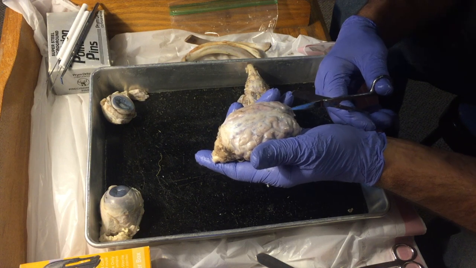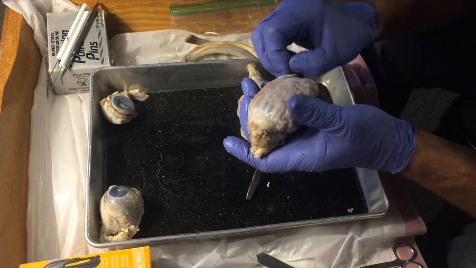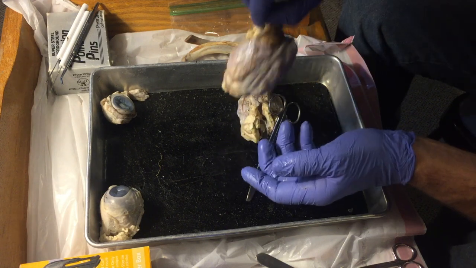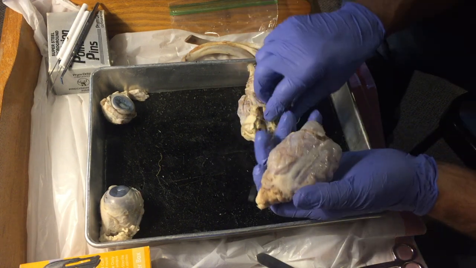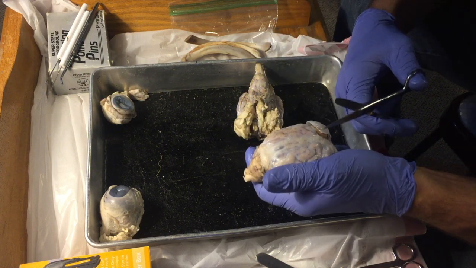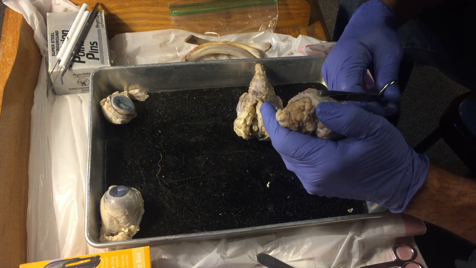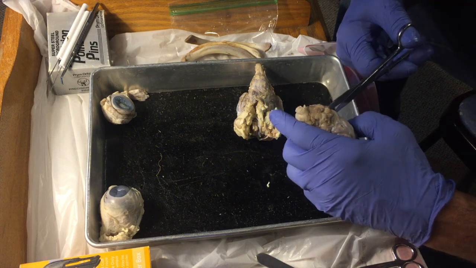The outermost layer is called the dura mater, which is Dutch for tough mother. And it is a tough mother. I mean, that's this stuff right here. And I mean, it's tough. And underneath it would be cerebrospinal fluid. So like your heart, your brain is contained in a fluid-filled sac that protects it.